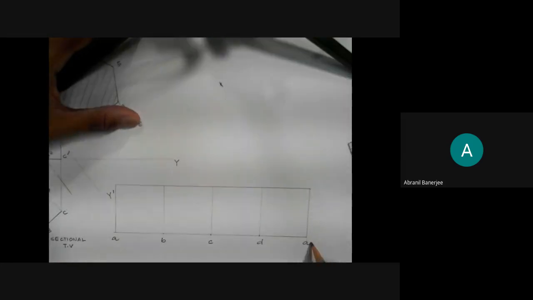Now, if you see from the top view, A, B, C, D, A, B, C, D. So here it will be A, B, C, D, and again A, because this will be joining and making the solid. Now let us see how to take the points.